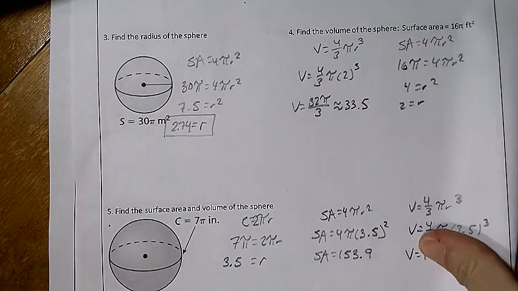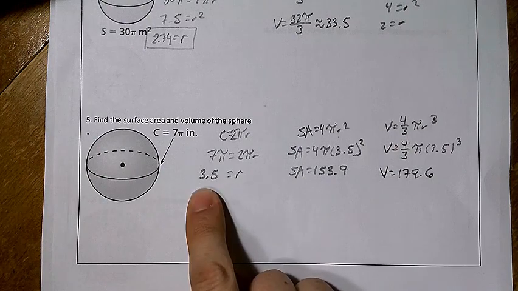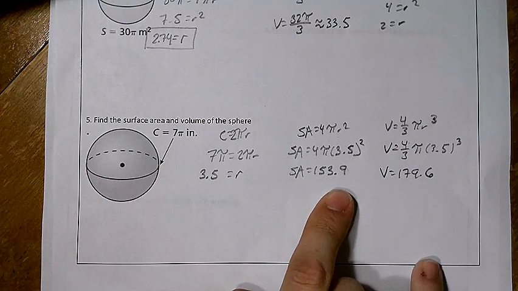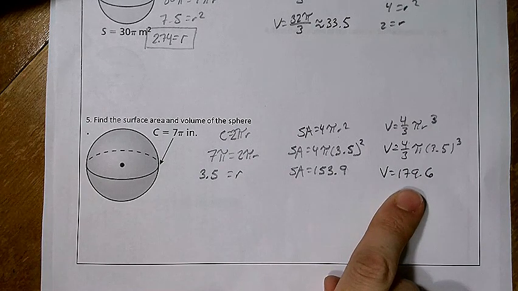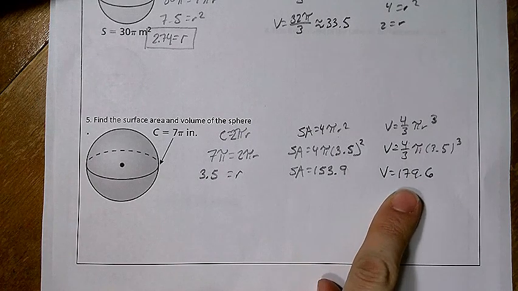And then for number 5, they gave you circumference. Your radius should have been 3.5. When you plug that in for surface area, you get 153.9. And for volume, you get 179.6. 153.9 inches squared, 179.6 inches cubed.